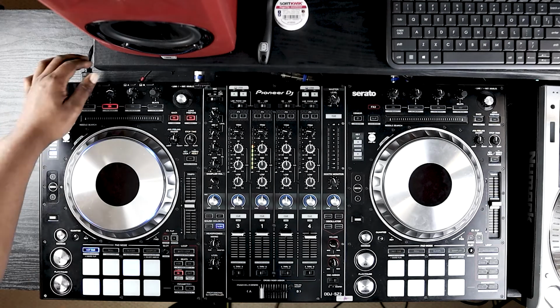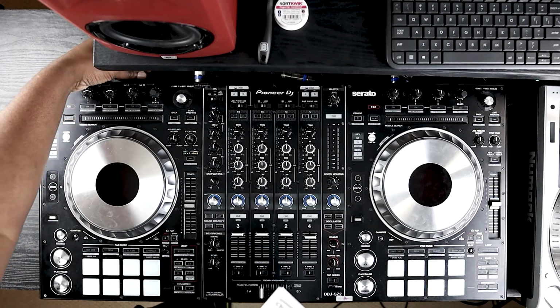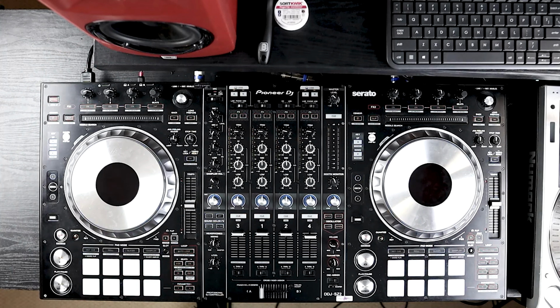Once you're done with your configuration, you can power off the controller, plug in the USB cable, and power the controller back on to test out your settings. And that's pretty much it.